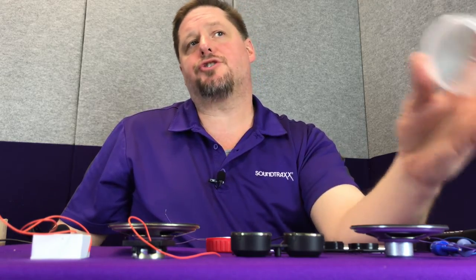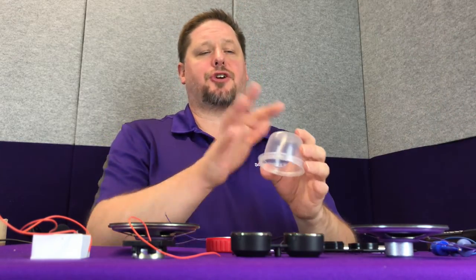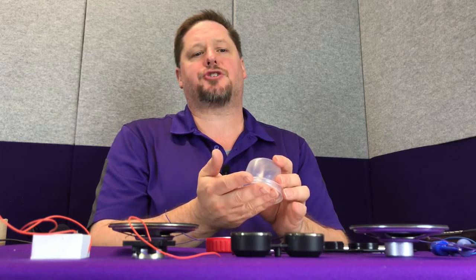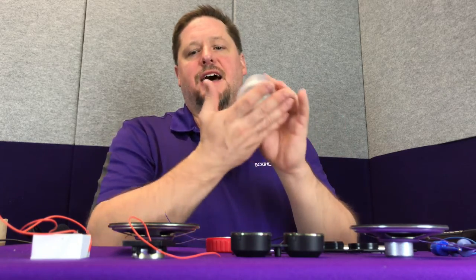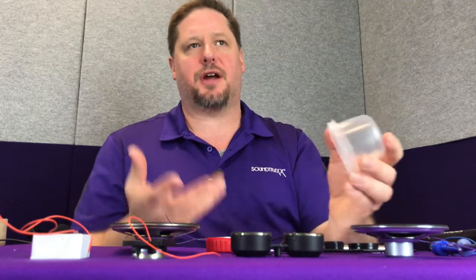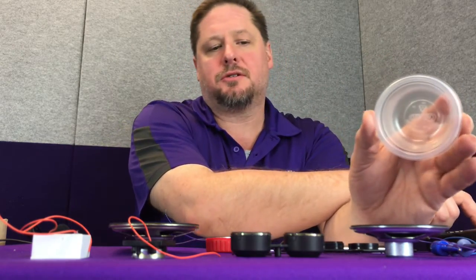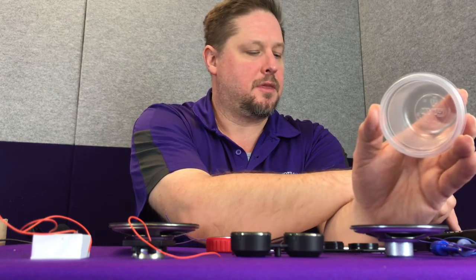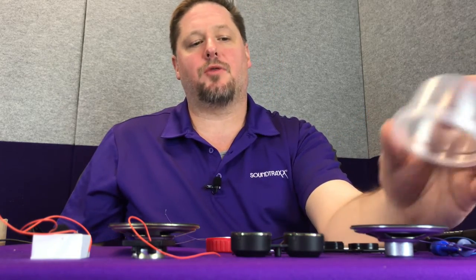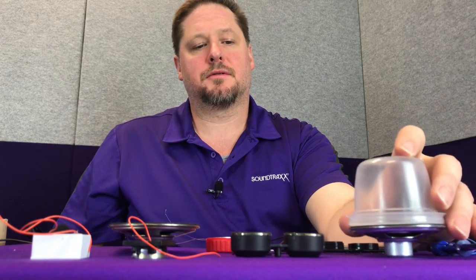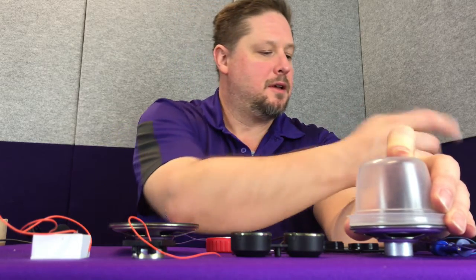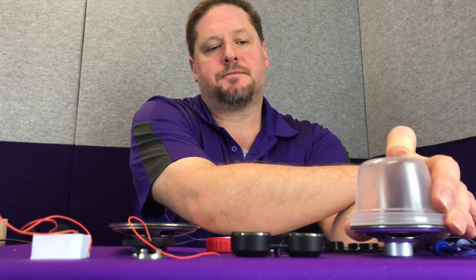So this is what you're doing when you're putting a baffle on there: you're isolating the front and back air pressure waves to make sure that the sound is traveling away from the speaker and not canceling itself out. So we'll do this again. Here's the whistle. And then we'll put the baffle over and blow the whistle.